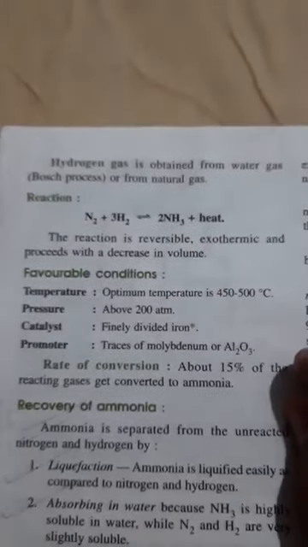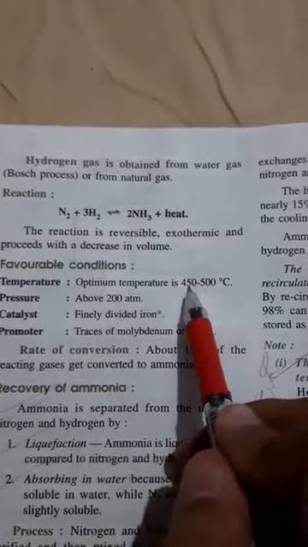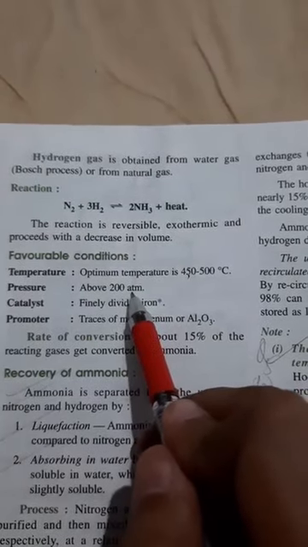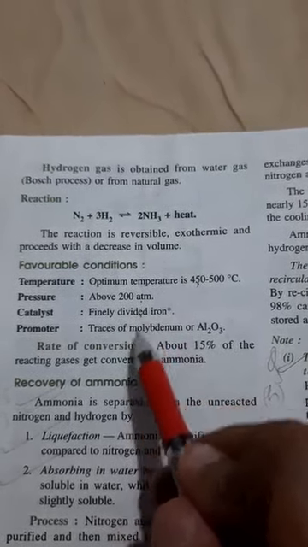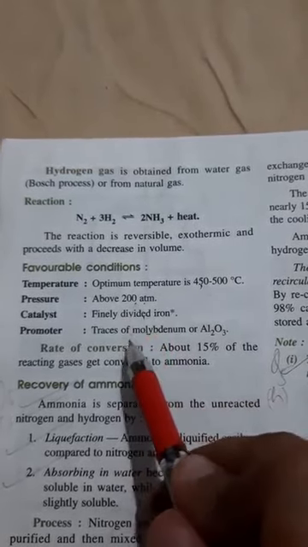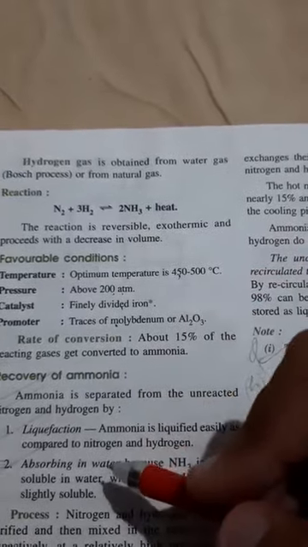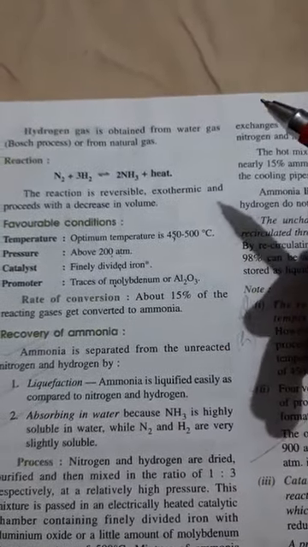Now we will move towards this last part. What will be the favorable conditions? Again I am saying: 500 degrees Celsius temperature, finely divided iron as a catalyst, pressure of 200 atmospheres, and traces of molybdenum or Al2O3 as a promoter, right?